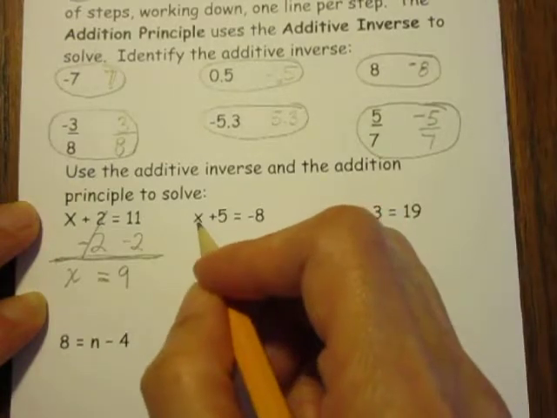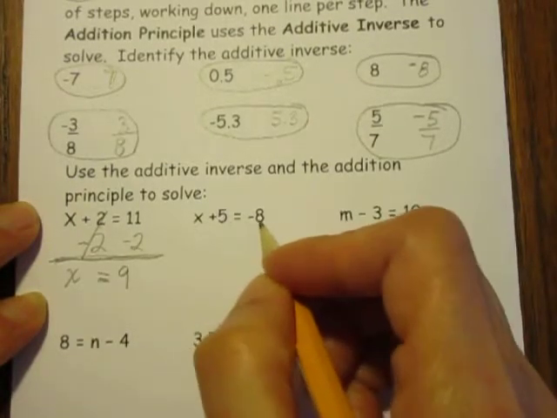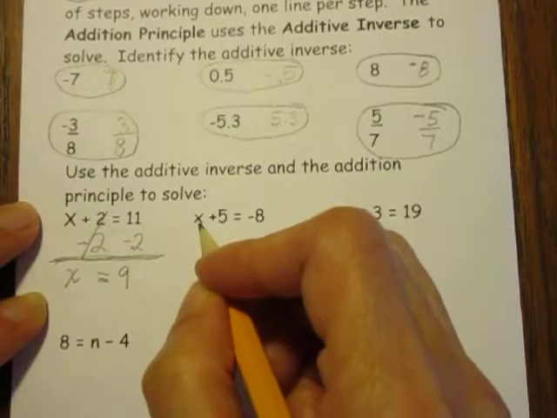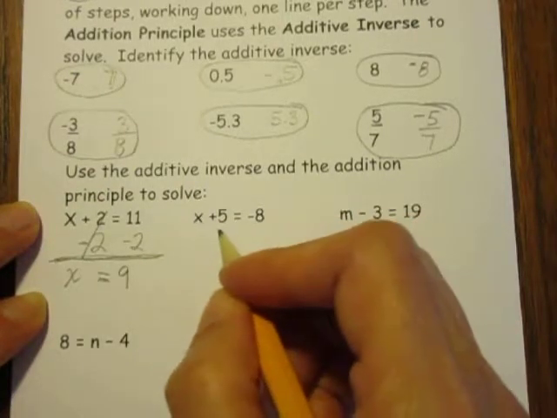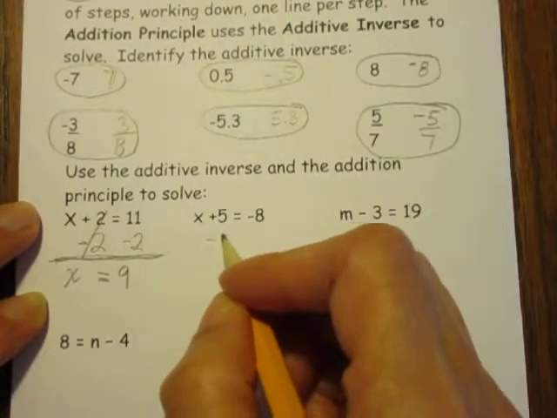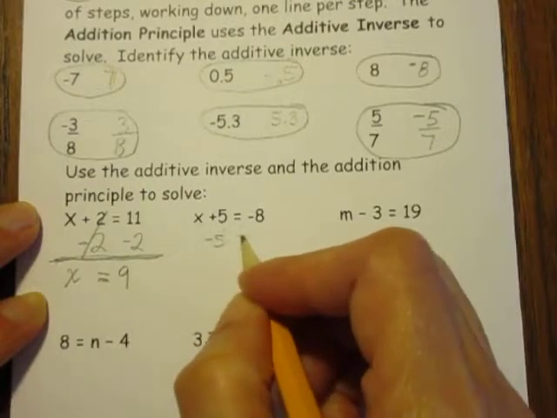On this one, we've got a variable x, +5, equal to -8. The variable is on the left side. It's got 5 added to it, so I want to subtract 5. That's the additive inverse.